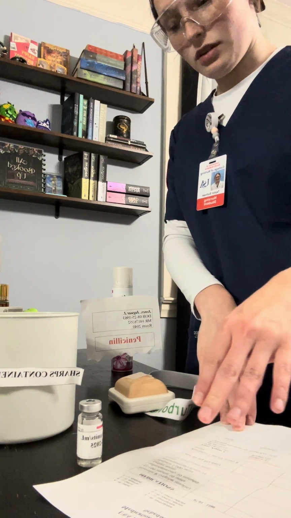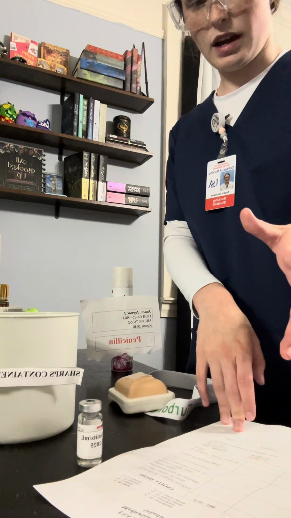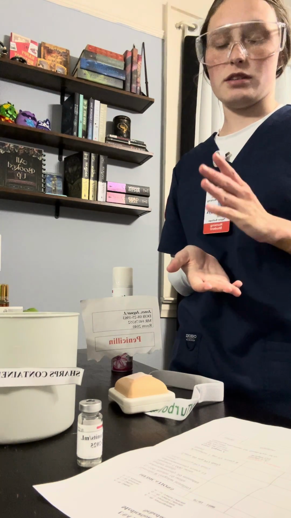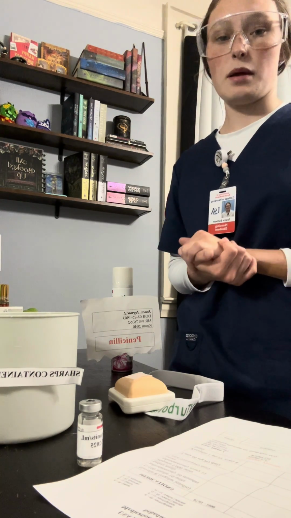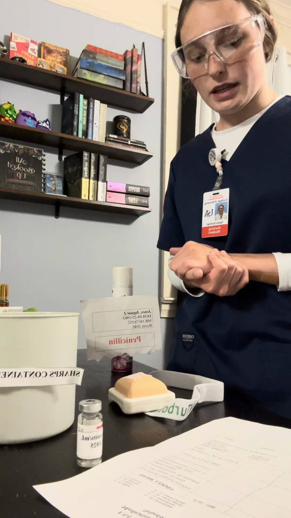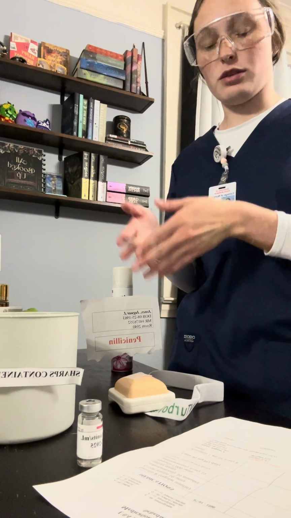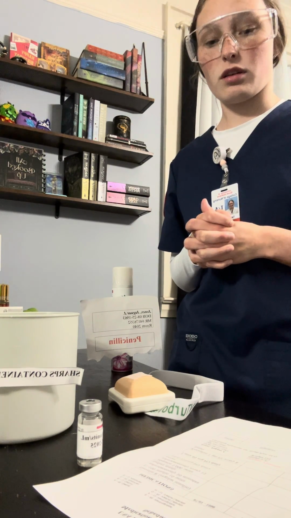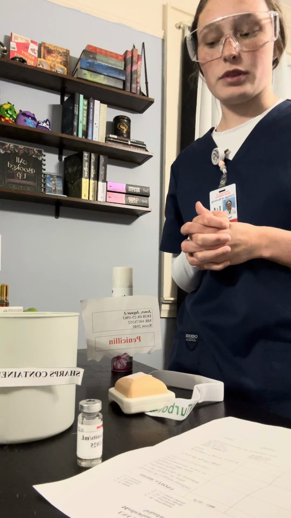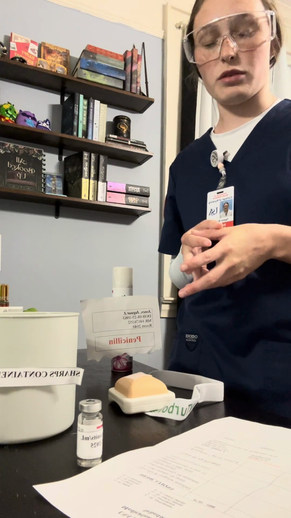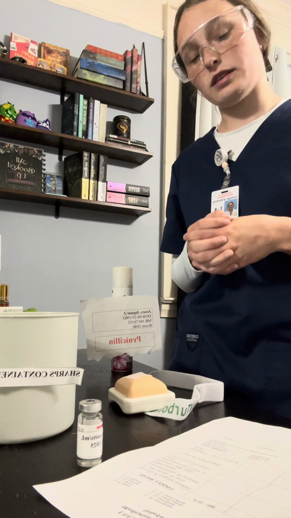I document basically everything I did today, and then I'll document the patient's reaction to the medication, and then I would go back into the room and reassess the patient's reaction as well to the medication as indicated.